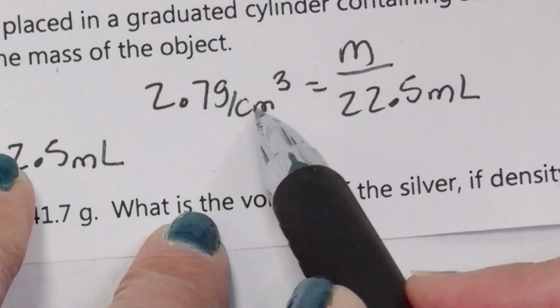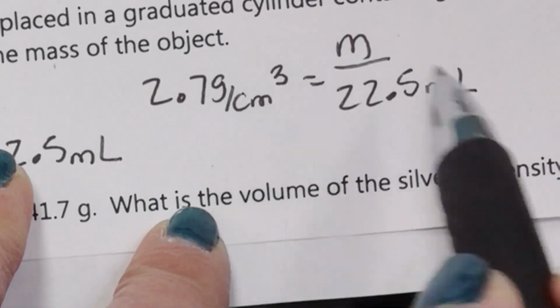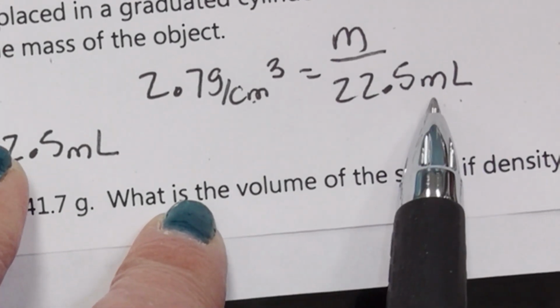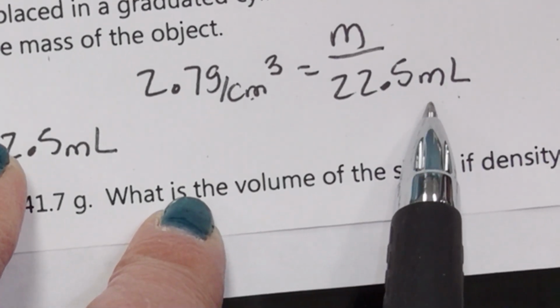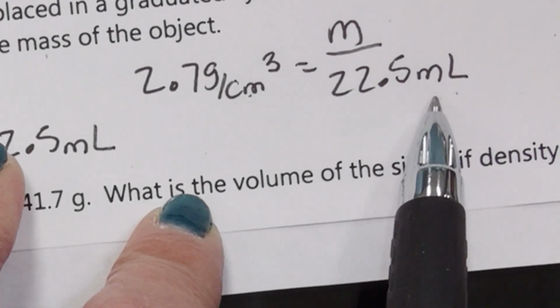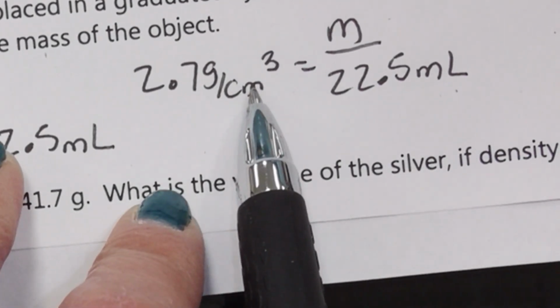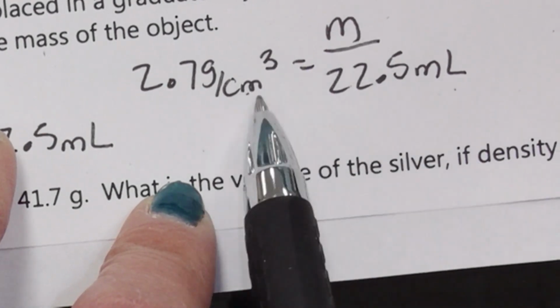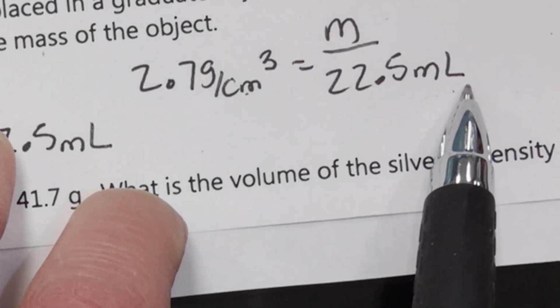Now, you may look at this problem and say, uh-oh, we have an issue. We have centimeters cubed here and milliliters here. But if you remember from the activity we did in class, 1 milliliter is the same as 1 centimeter cubed. So these units are essentially interchangeable.